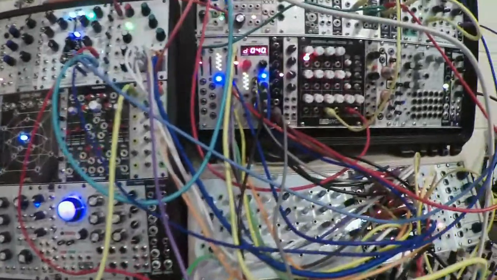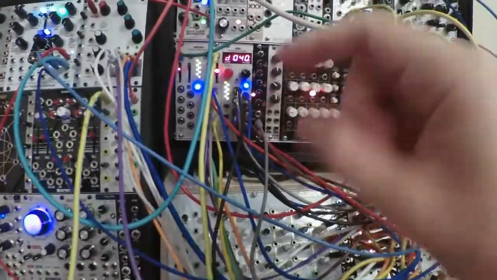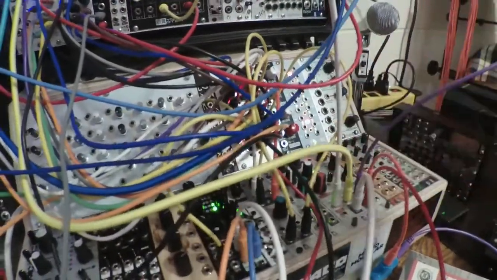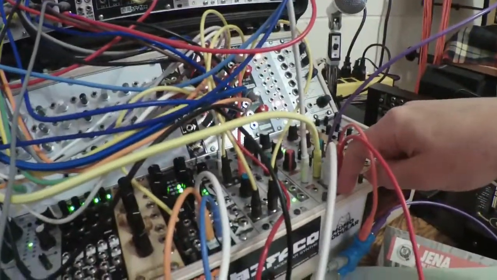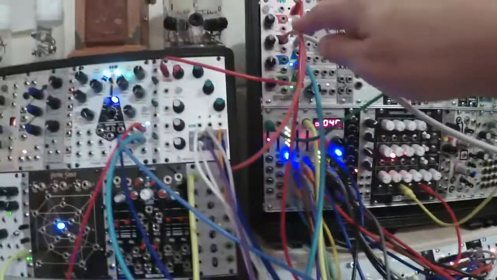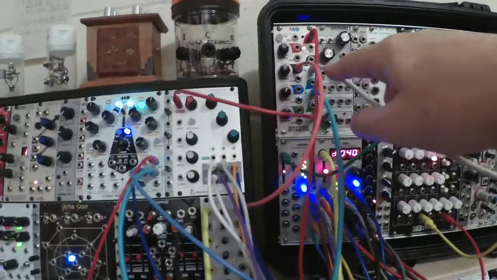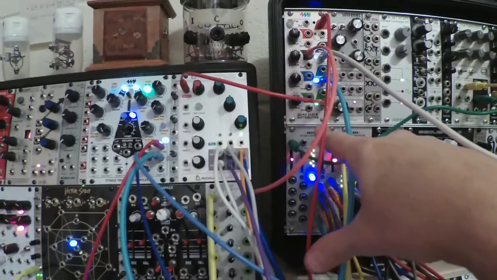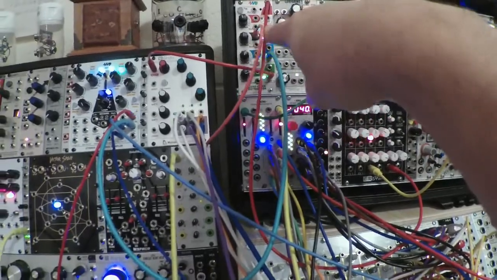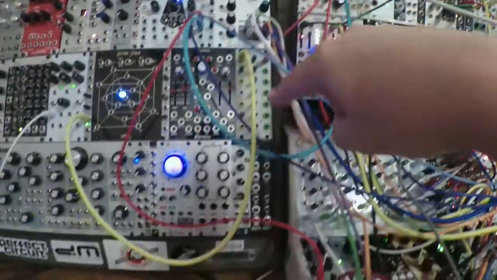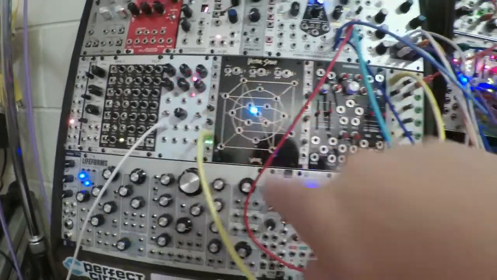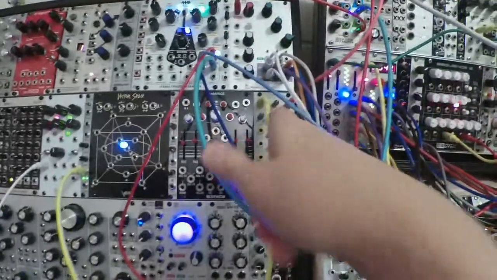And it's being chopped up into little envelopes over here in Mutable Streams, with a clock from the QCD that's receiving some CV to make it change speed from this little 2 HP LFO that I'm attenuating in the Meso.